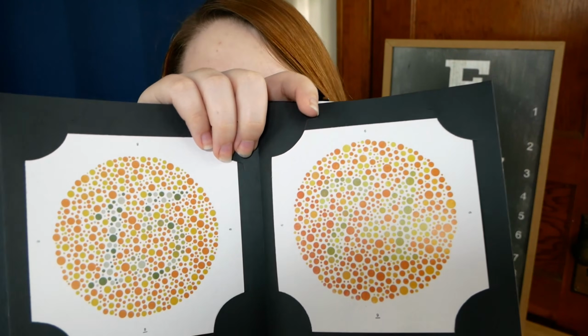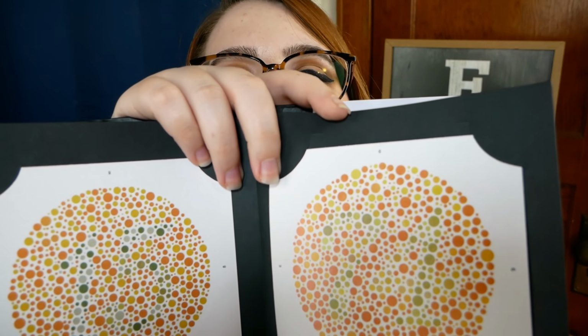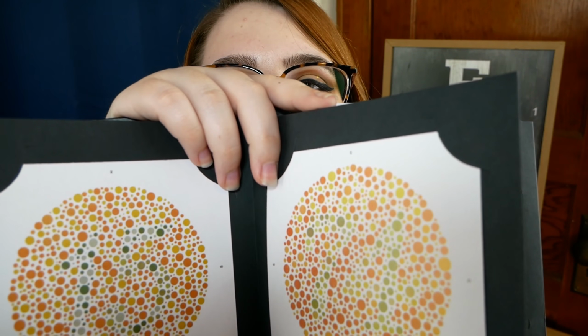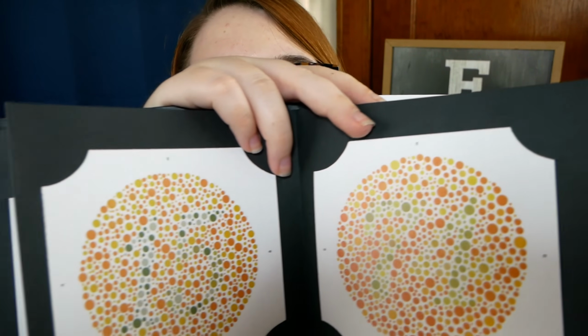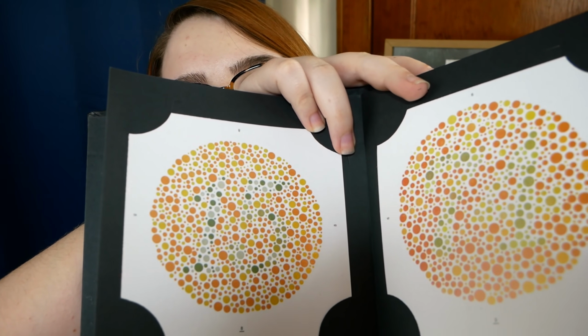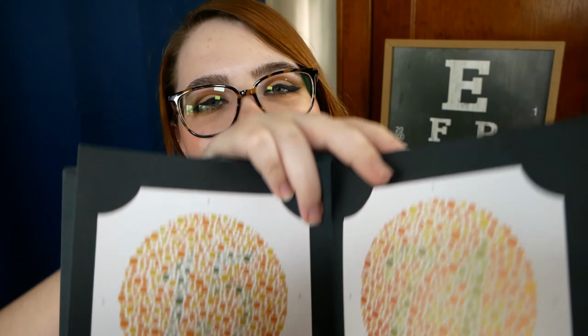All right. And what numbers do you see on these plates? This one first. Good. And then the other side. What number do you see? Good. We had 15 and 71. Okay. Let's do one more.